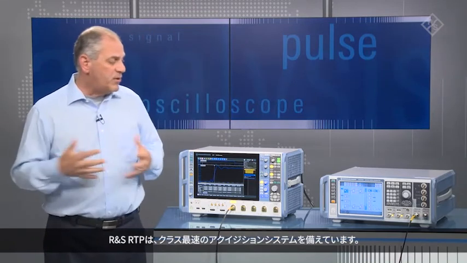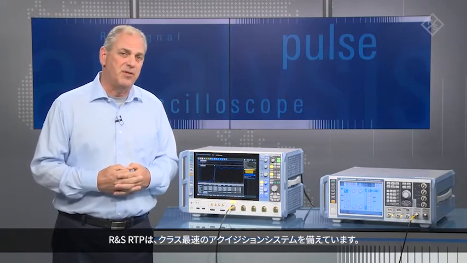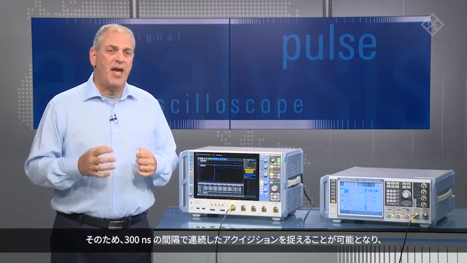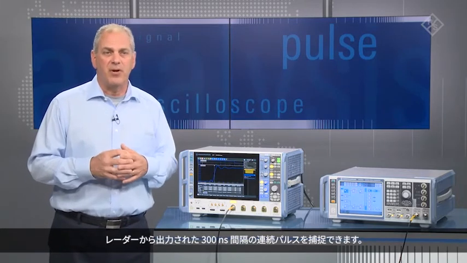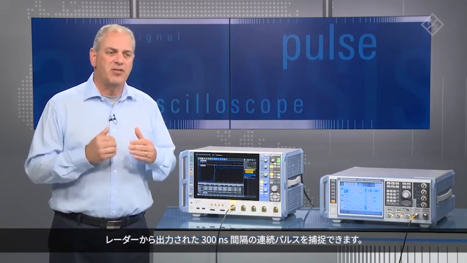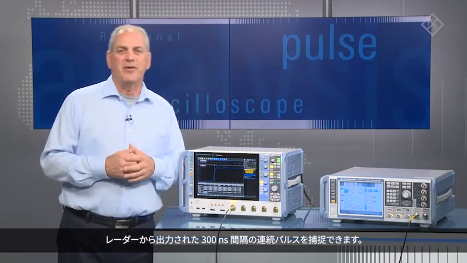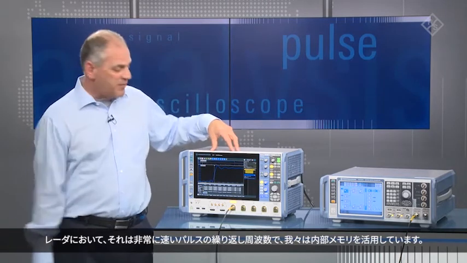The Rohde and Schwarz RTP features the fastest acquisition system in its class. This enables us to capture consecutive acquisitions as close as 300 nanoseconds apart. So that means I could capture consecutive pulses out of a radar that are spaced as closely as 300 nanoseconds. And that's a very fast pulse repetition frequency if you're thinking in terms of radar.